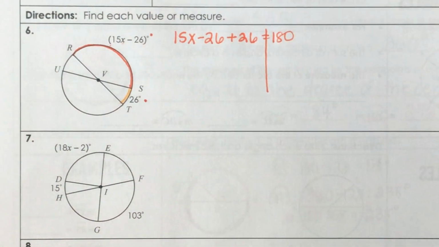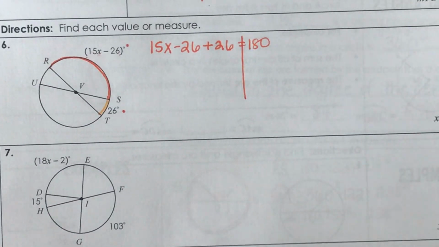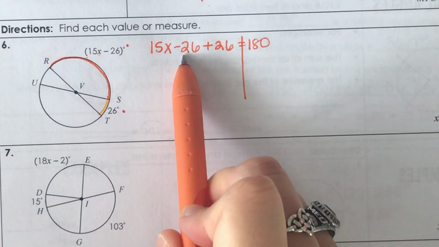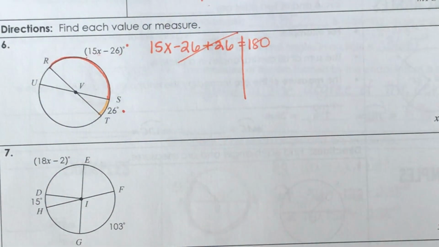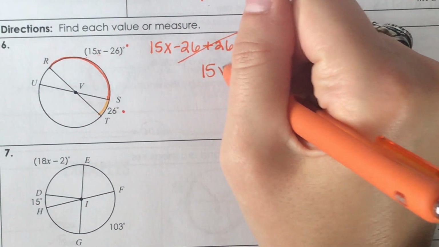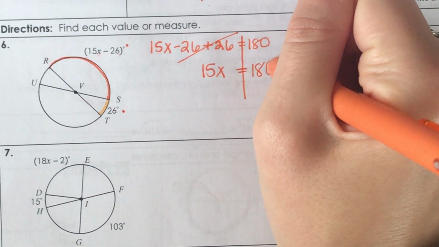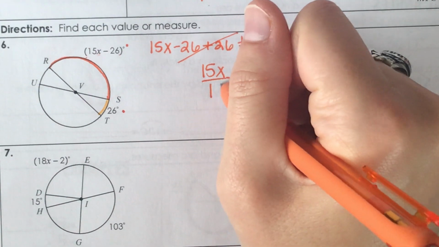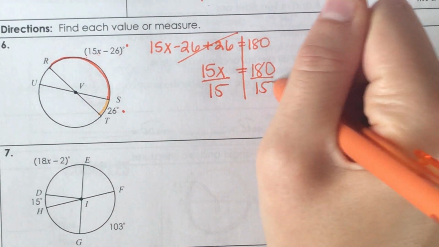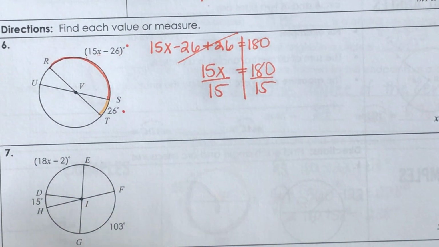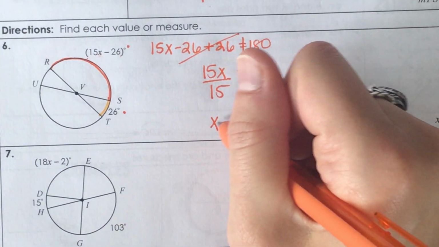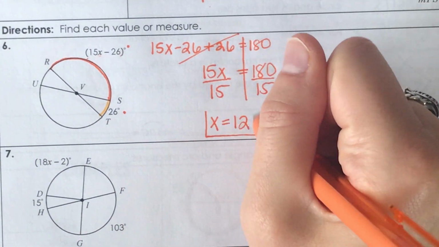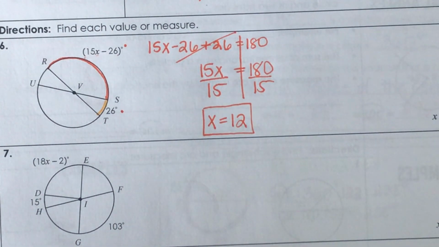And then I'm just going to solve it like an algebra problem. So now this should be really simple for us. Well, negative 26 and positive 26 cancel each other out. I get 15x equals 180. Then I just get the x by itself, so I divide both sides by 15. I get x equals 12. And I'm done with that problem.